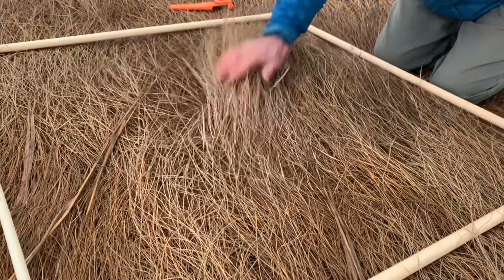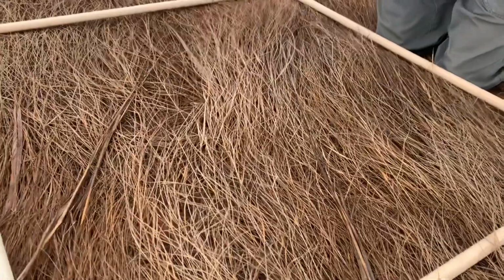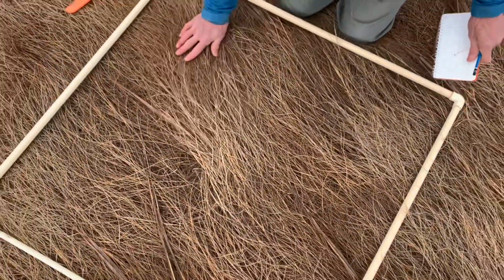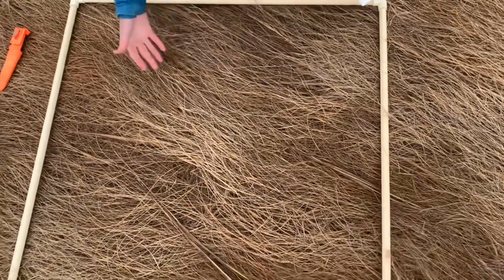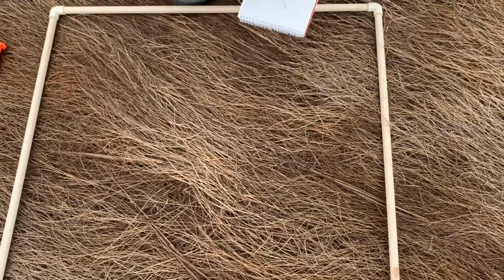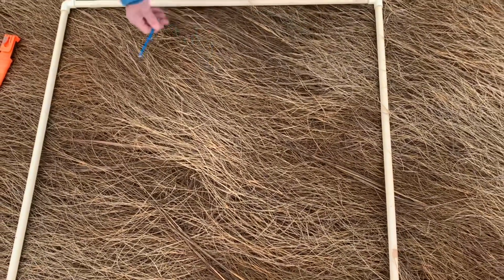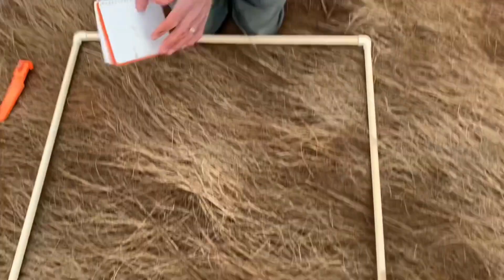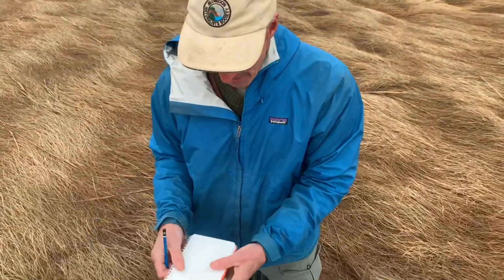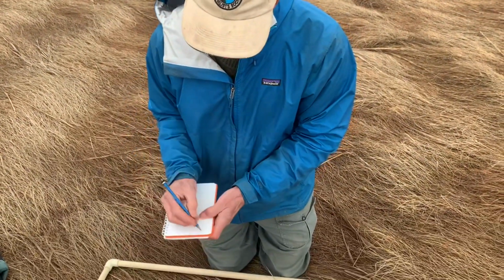Now, if we look at it from the top, we estimate that this plant covers most of the area, and one could say that there's 95% cover of Spartina patens, and this is a waterproof book. It's already getting muddy. So what day is it?